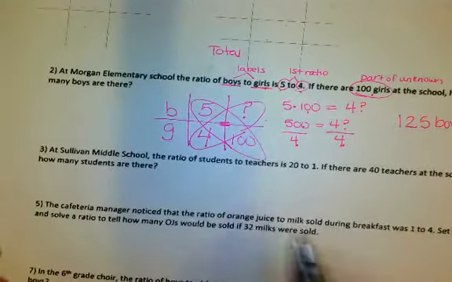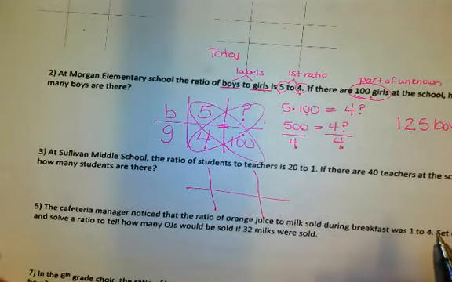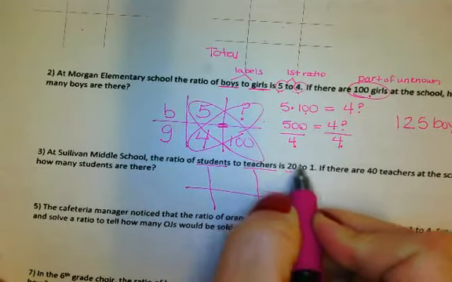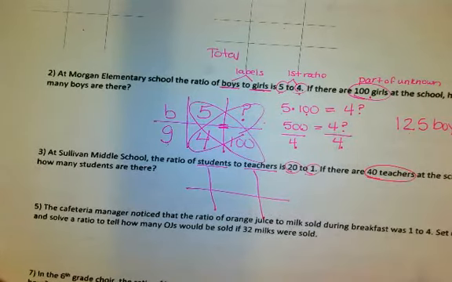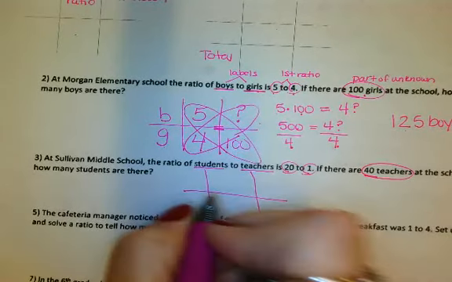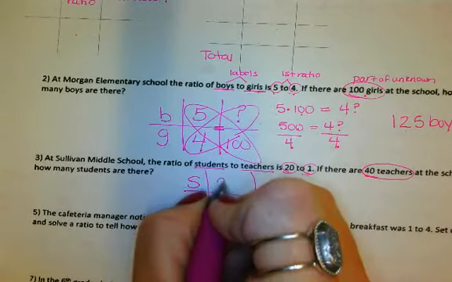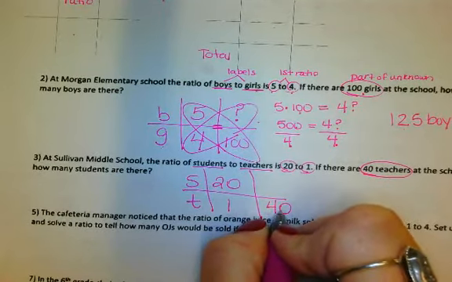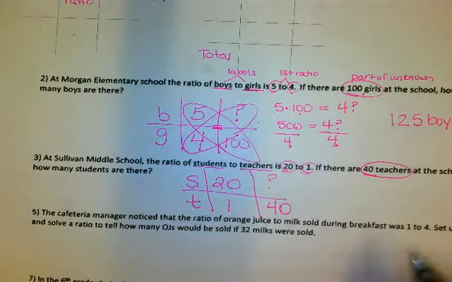Alright, let's move down to the next one. Again, we're going to make a hashtag until we find out. At Sullivan Middle School, the ratio of students to teachers is 20 to 1. If there are 40 teachers at the school, how many students are there? Okay, well, my labels are students to teachers. My first ratio is 20 to 1. And my unknown is 40 teachers. And it's going to go here because we're in the teacher column. And my question mark is there.